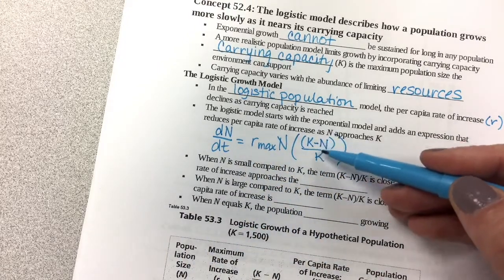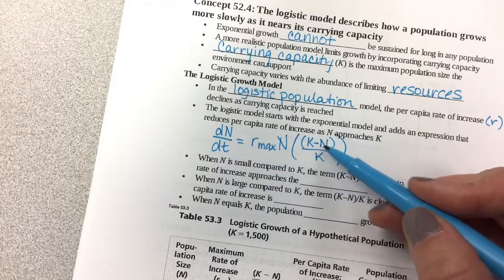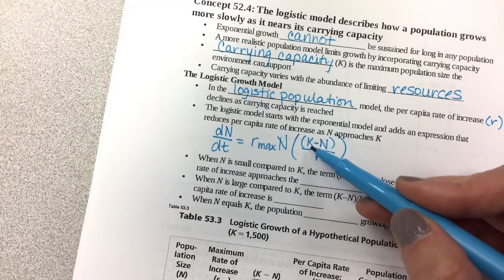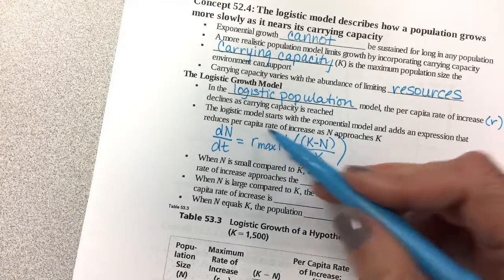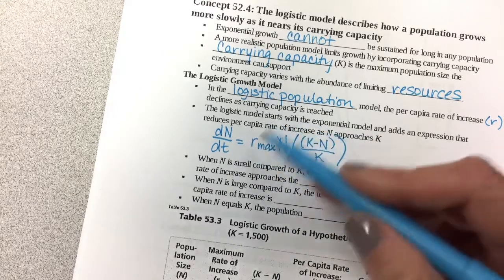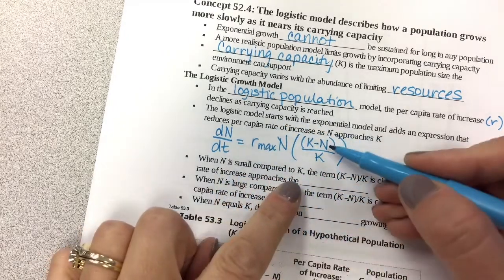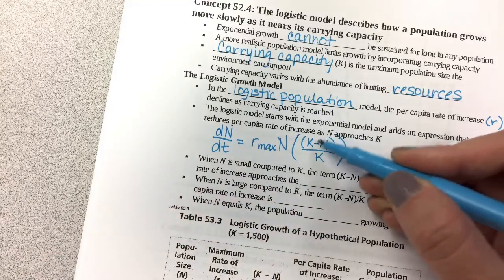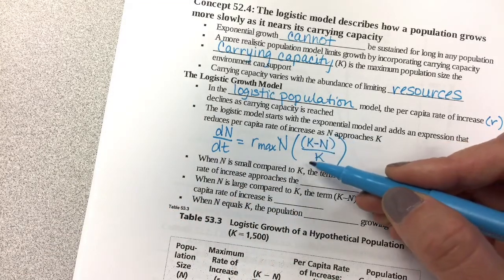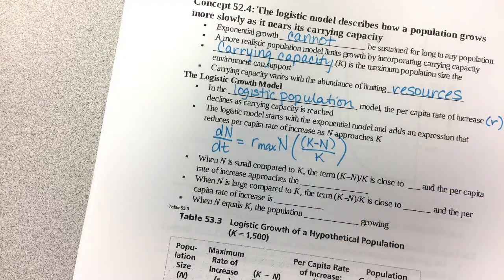So therefore, the bigger N is, the closer to 0 it is, the less growth, I should say, the population is going to have. So when N is small compared to K, when N is small compared to K, see if you can answer the next 3 here. Pause it.